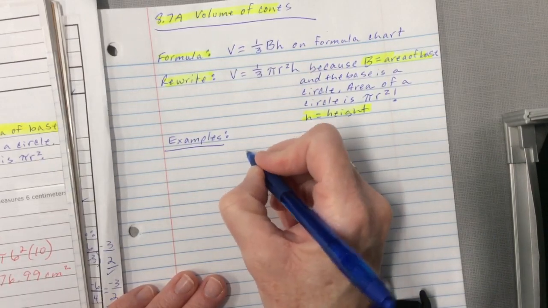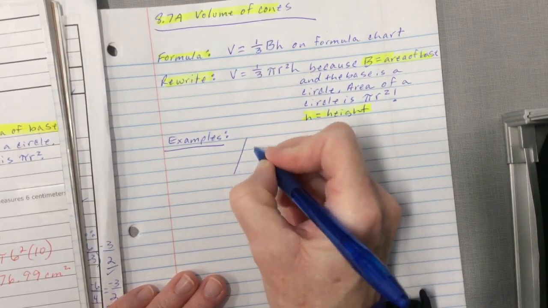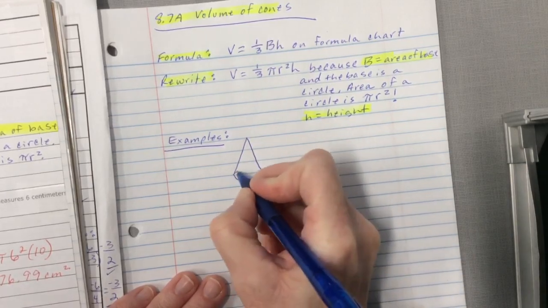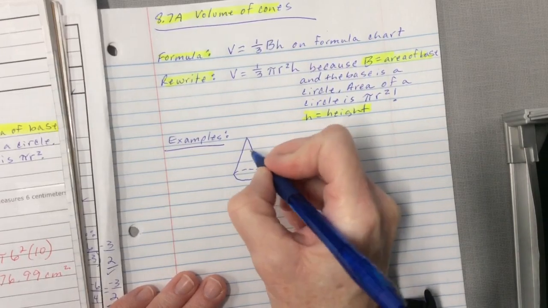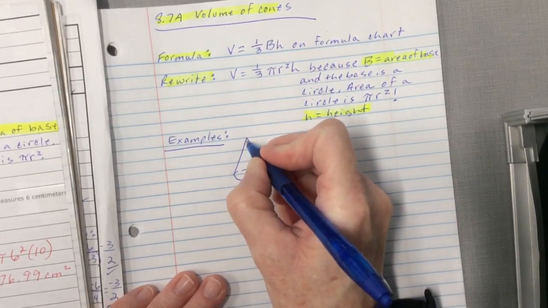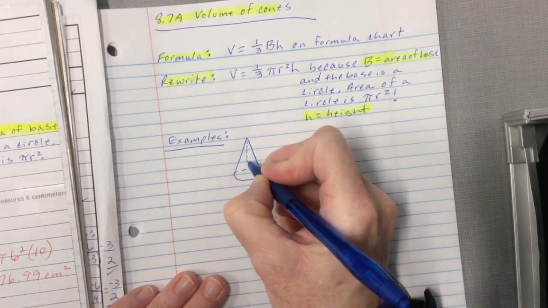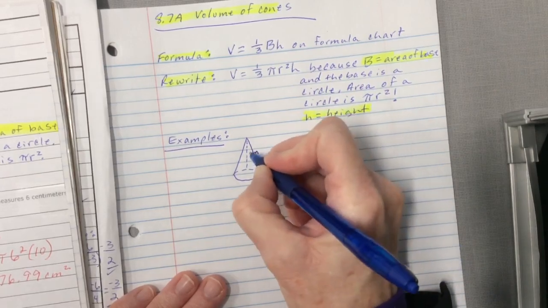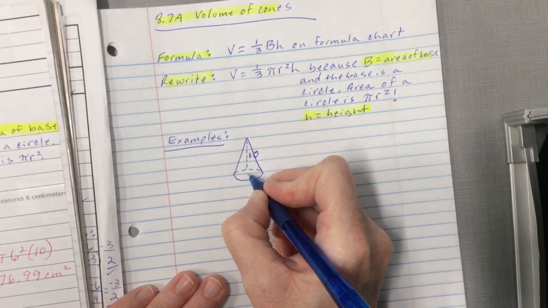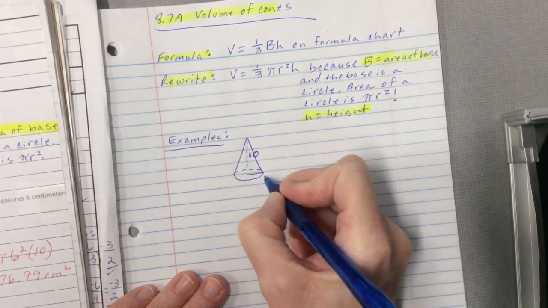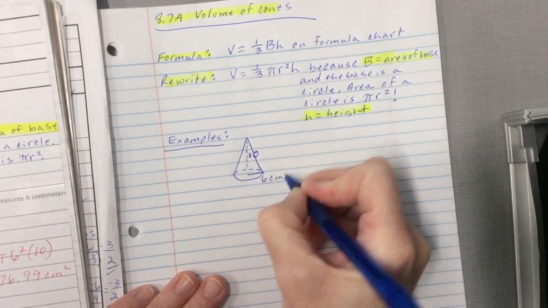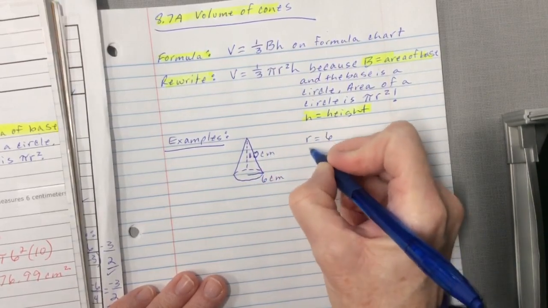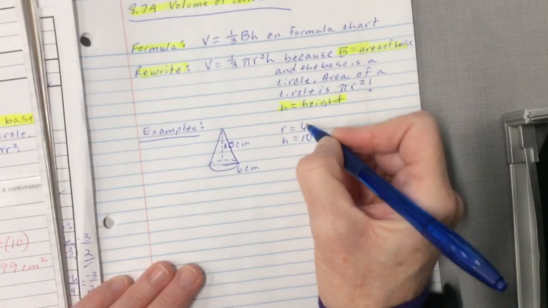You have a cone that measures, let's say the height is 10, and let's say the radius is 6. So we know the radius equals 6, the height equals 10.